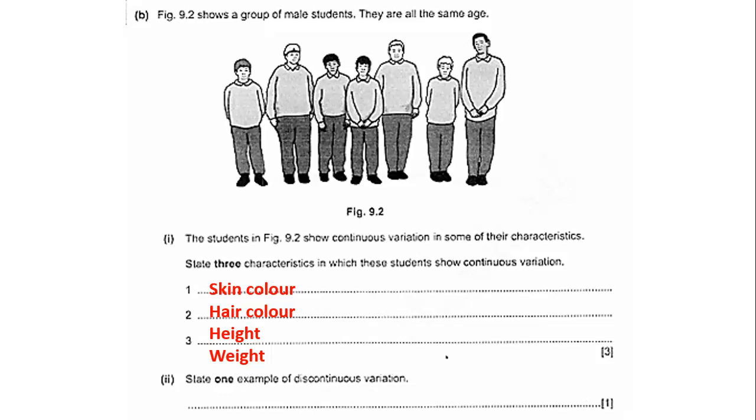State one example of discontinuous variation. You can mention any of those three. Gender, tongue rolling, blood type. These are fixed groups and they are not affected by the environment, only affected by genes.